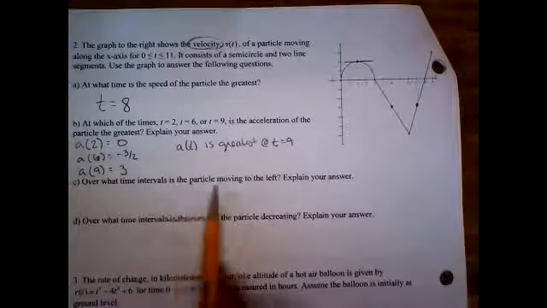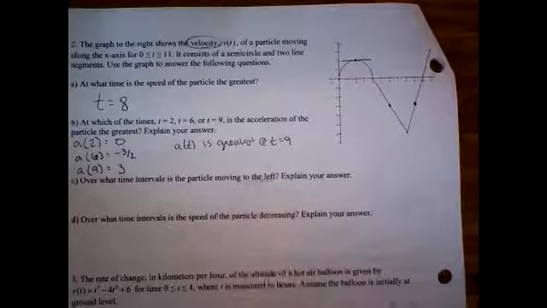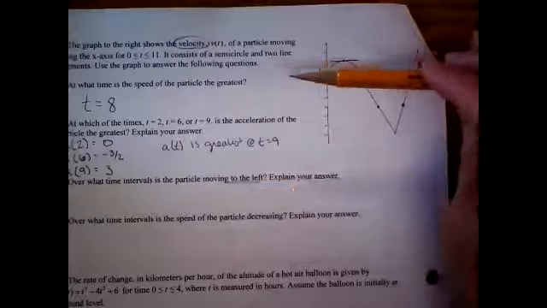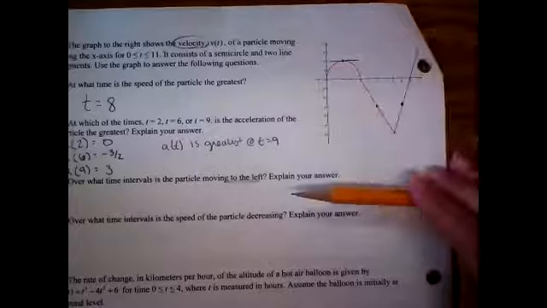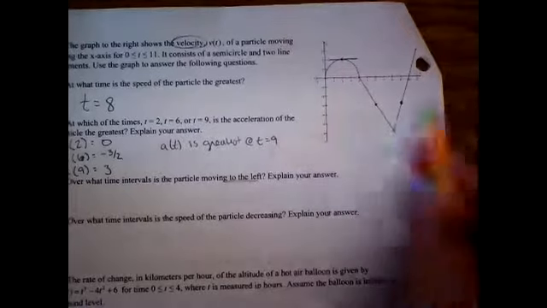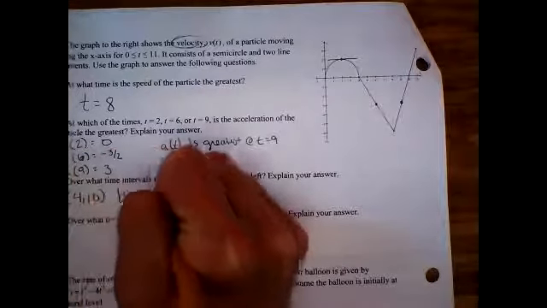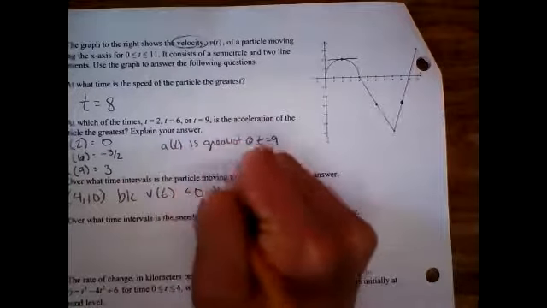All right, over what time intervals is the particle moving to the left? That means velocity would be negative. You're looking at velocity, so that's below sea level. I call this below sea level. All right, so where is the velocity below sea level or negative? Yeah, from 4 to 10, because velocity is negative there.